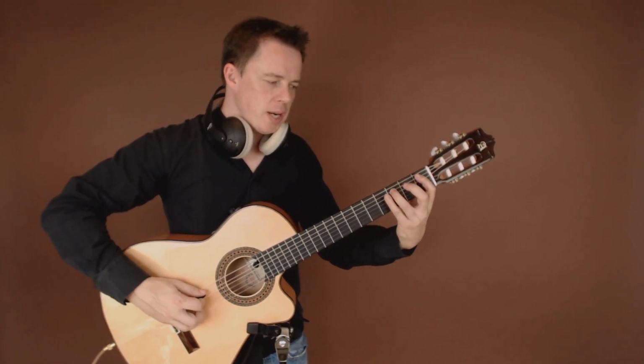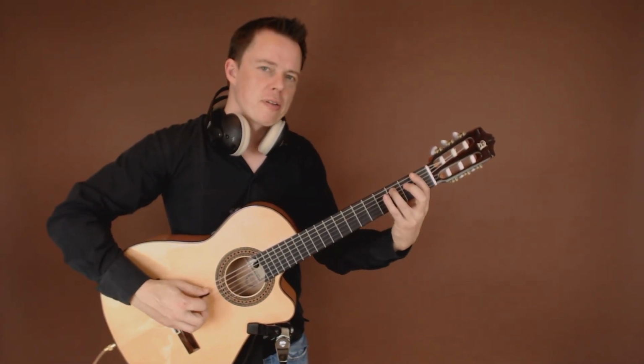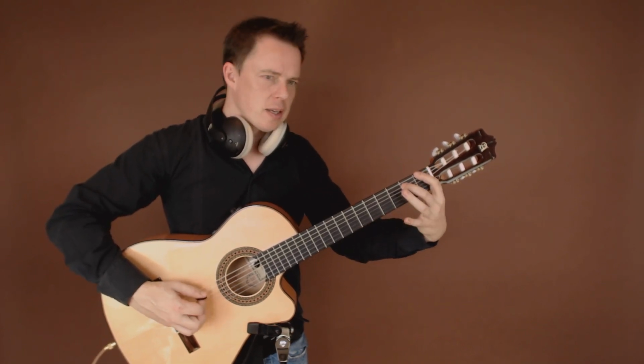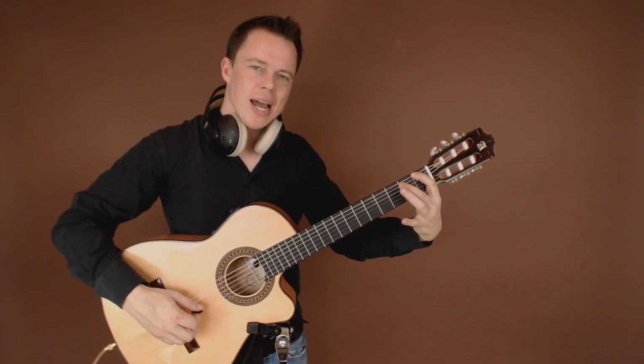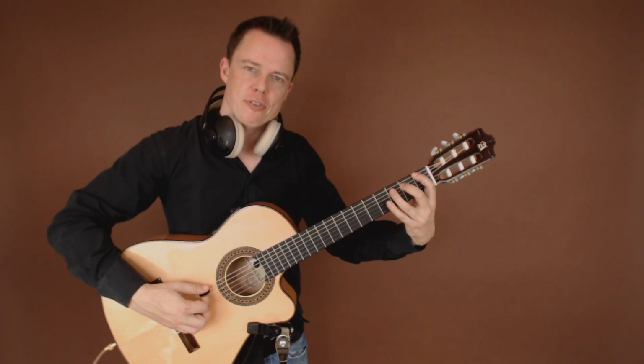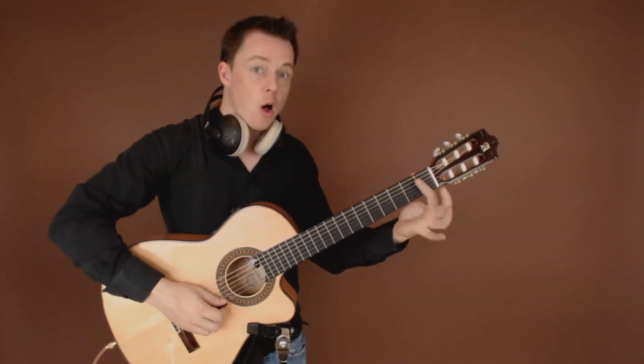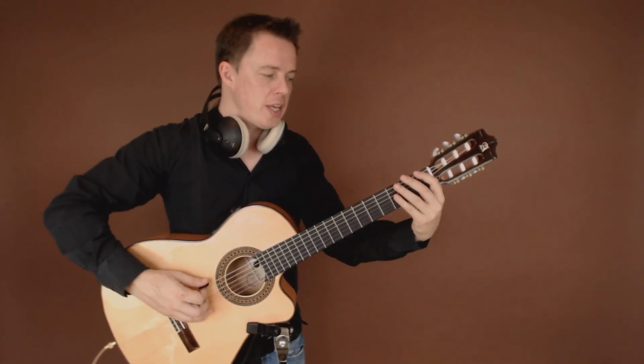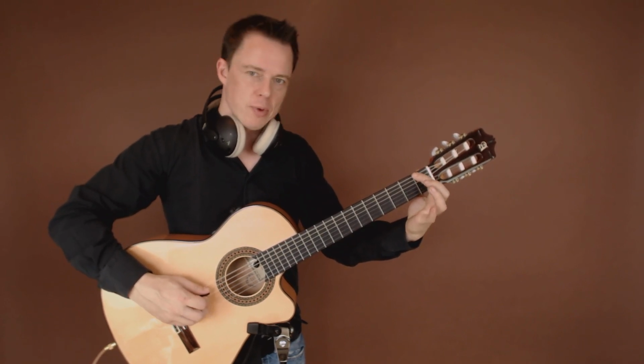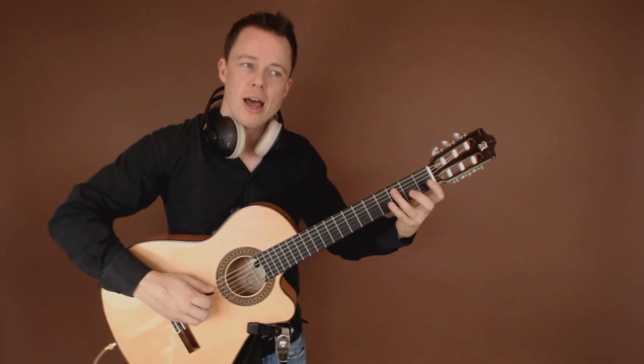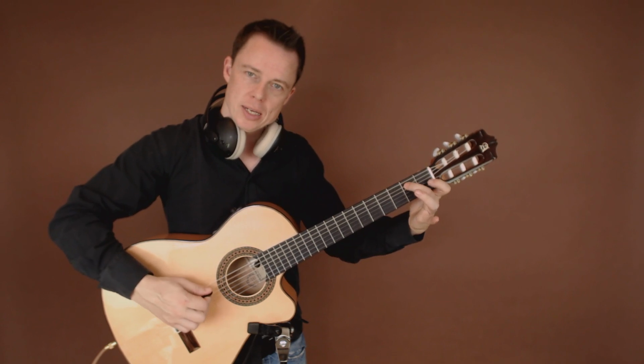And then we have the B as well. So what is the B really? The 5th of F is C. The B is the tritone interval. It's the flattened 5th, which we could call, if you count 1, 2, 3, 4, 5, that would be the 5th, and then we lower that to the B flat.